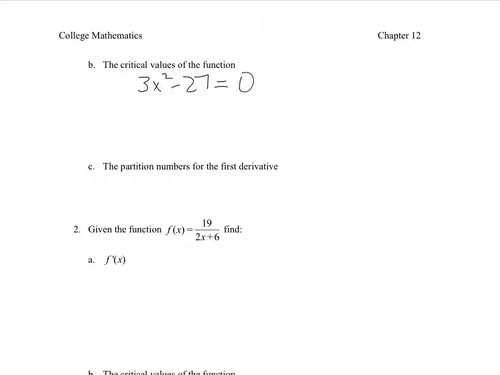What should I try to do on the left side? Well, I could add 27, but I'm going to make a suggestion. Is it possible to factor? Because I have a common factor here, don't I? What is it? 3. So if I factor out a 3, what will I have in parentheses? X squared minus 9. Very good.